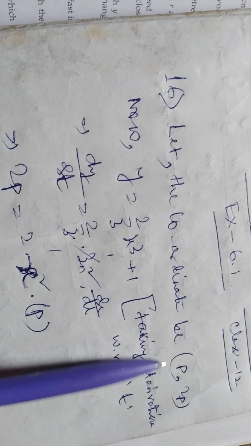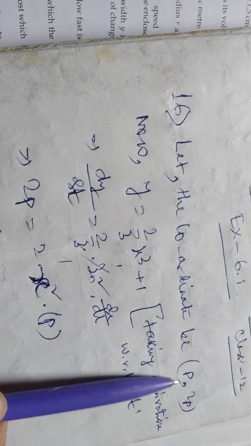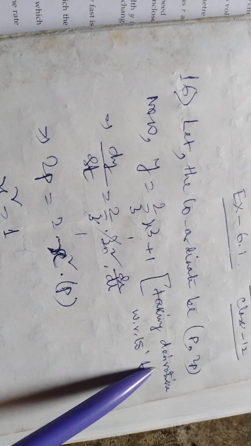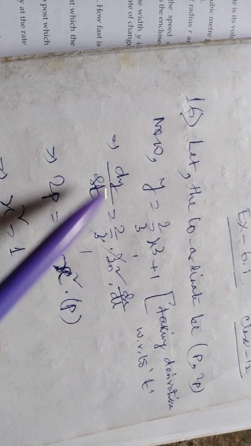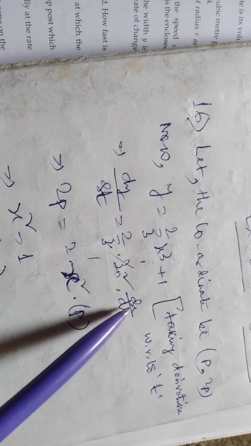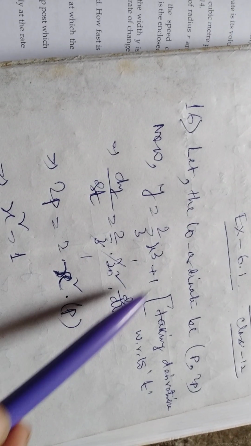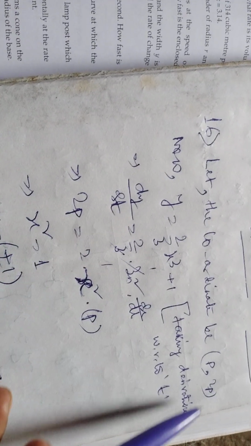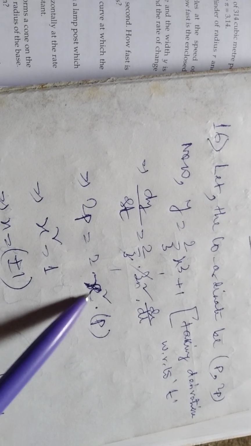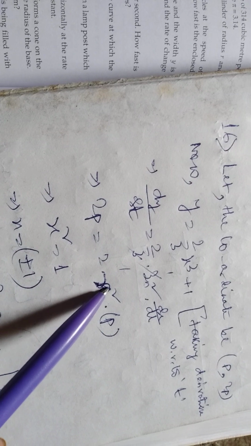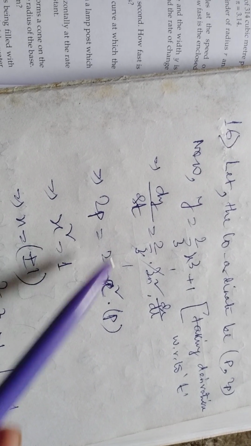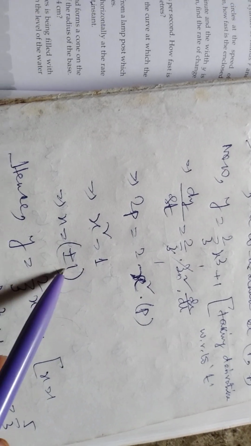Let the rates be p and 2p. Now y equals 2 by 3 x cube plus 1, taking derivative with respect to t. So dy by dt is equal to 2 by 3 into 3x square into dx by dt. 1 is constant, that's why its derivative is 0. So putting those values here, 2p is equal to 2 into x square into p. 2p cancels from either side. So x square remains on the right side, and y remains on this side. x square equals 1, x equals plus minus 1.